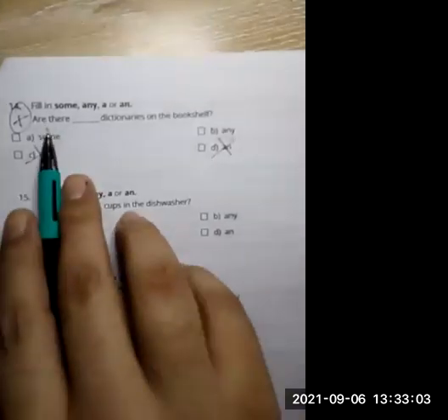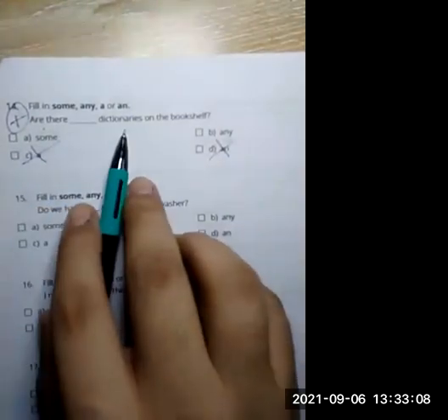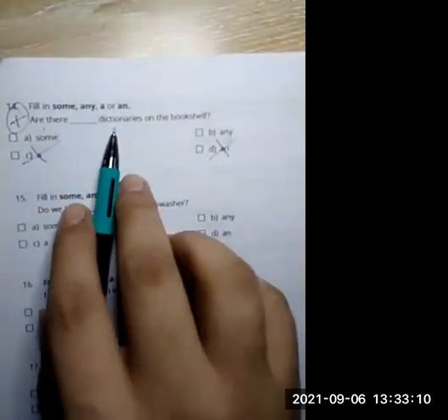So are there dictionaries on the bookshelf? It's a question. So dictionary, one dictionary, many dictionaries. So are there any dictionaries on the bookshelf?